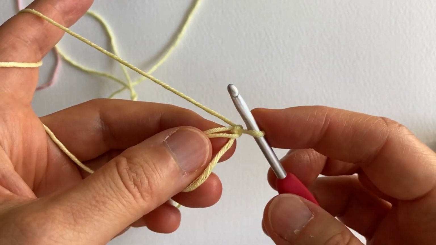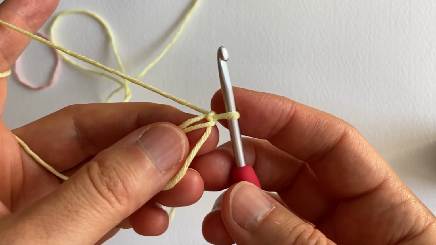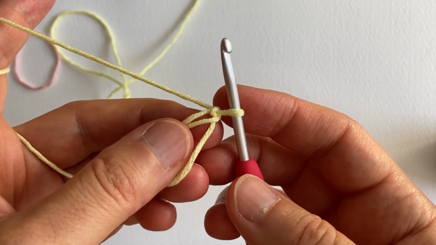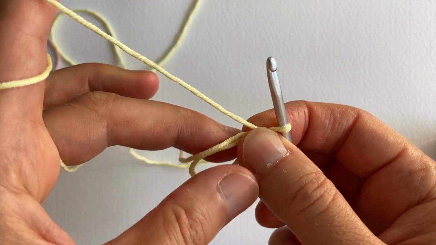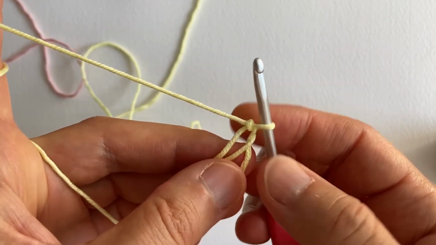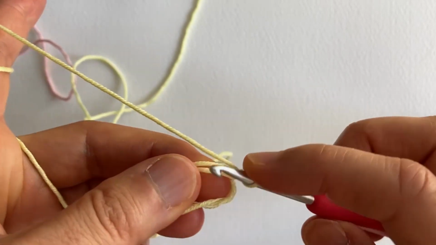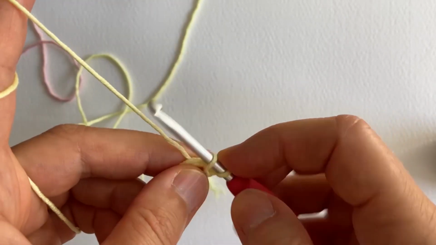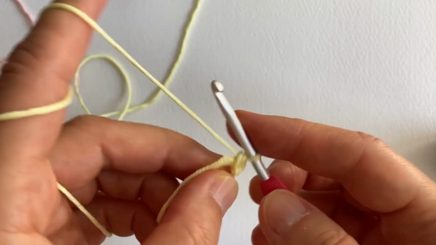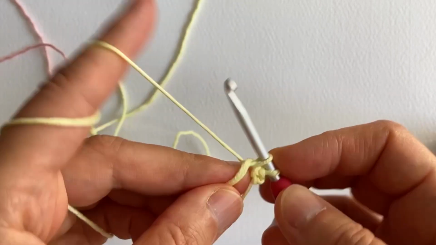and now I'm ready to single crochet into this magic loop. So for the hexagon you will start with 6 stitches. I will start with 7 stitches, and for the octagon, if you choose to make one, you will start with 8 stitches here. Okay, so let's just start. I'm going to make 7, as I said.